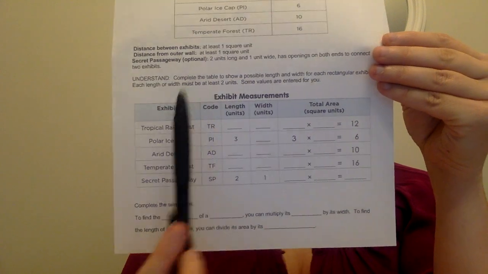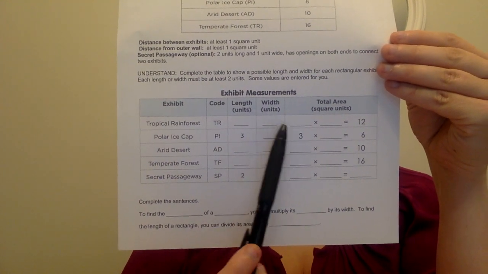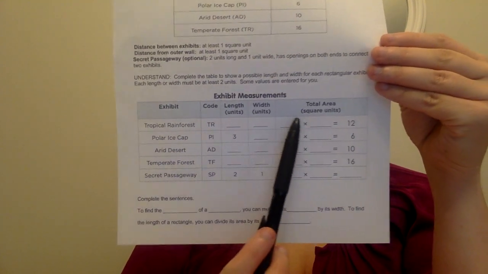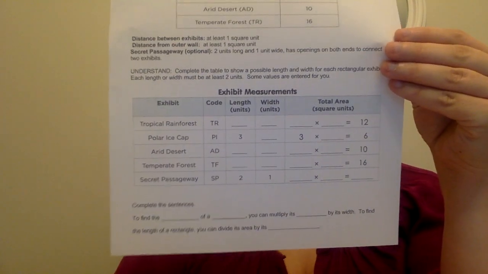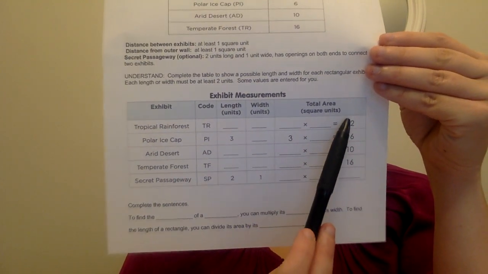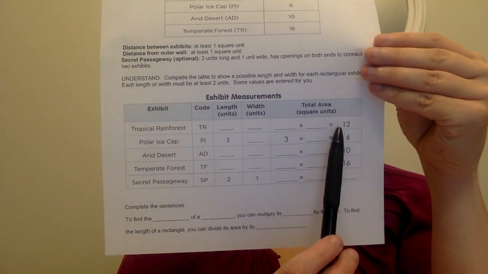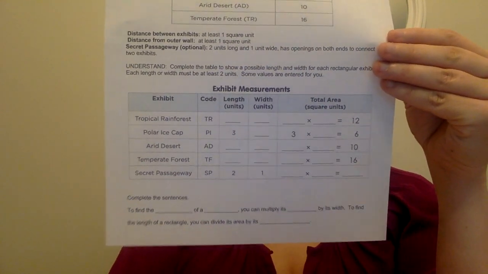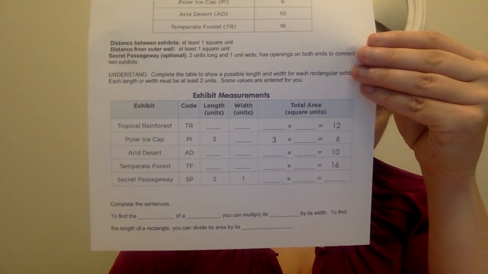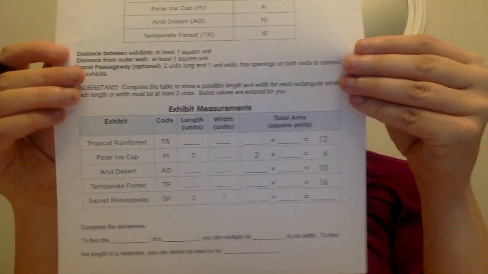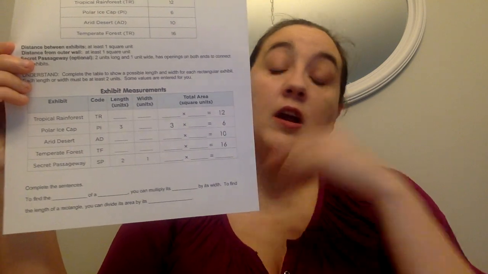For my tropical rainforest, I don't know the length and I don't know the width. And I don't know what these numbers are. But I do know the total. If I know the total, can I figure out what my lengths are? You sure can. All right, so I'm going to do the first one with you. Okay, and then you're going to complete the rest of this chart on your own.